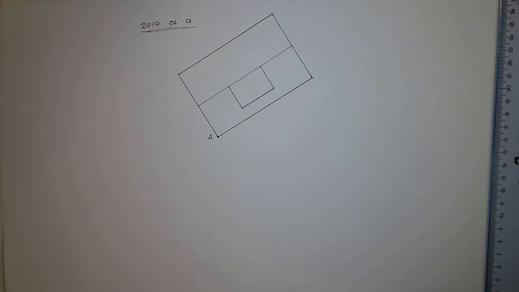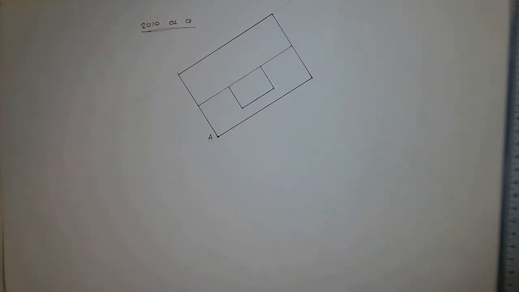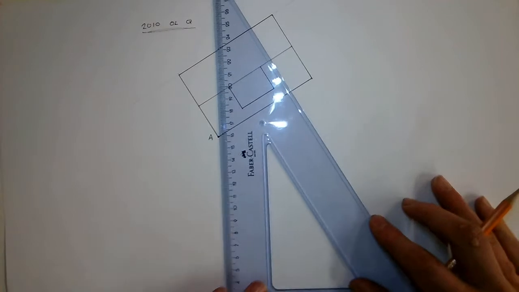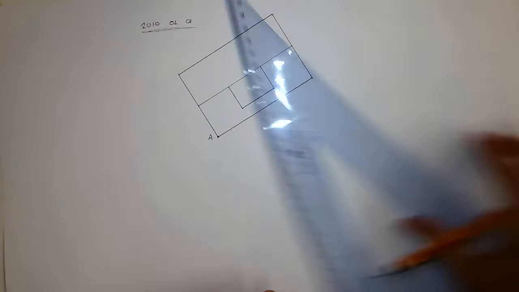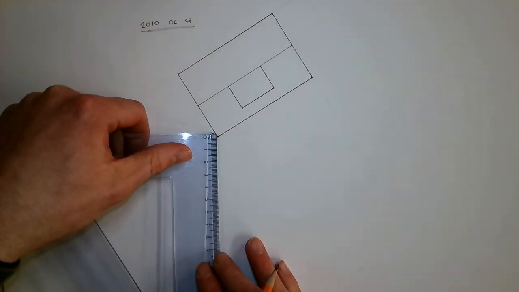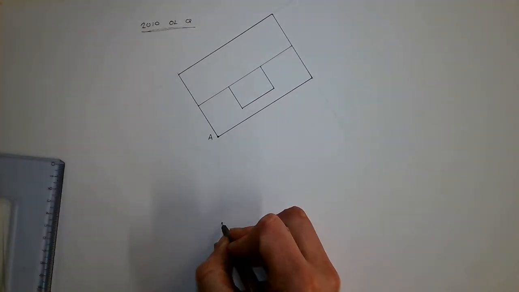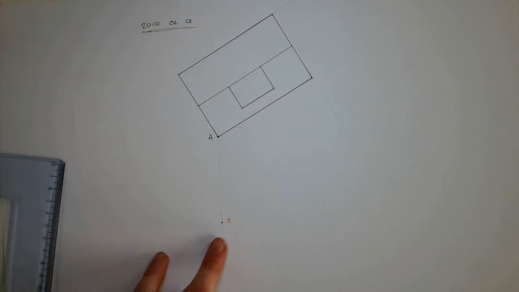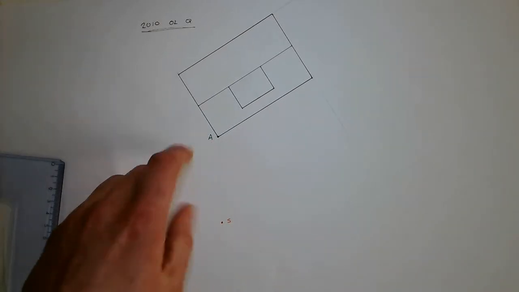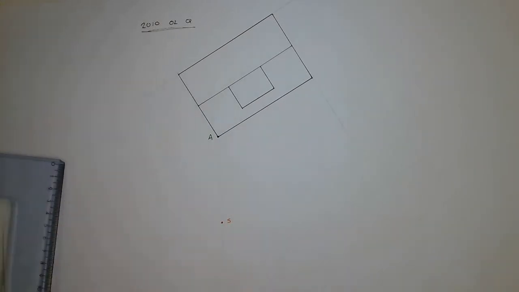To get the spectator point, it's a straight line down from corner A, and the distance is 70 millimeters. So once you measure 70, you get a point here. So we'll highlight it. That is my spectator point there. So it's down here from corner A, straight down, a distance of 70 millimeters.